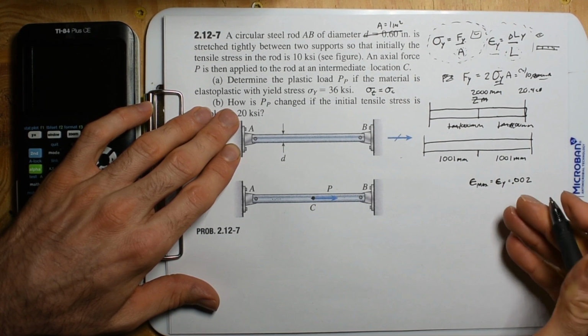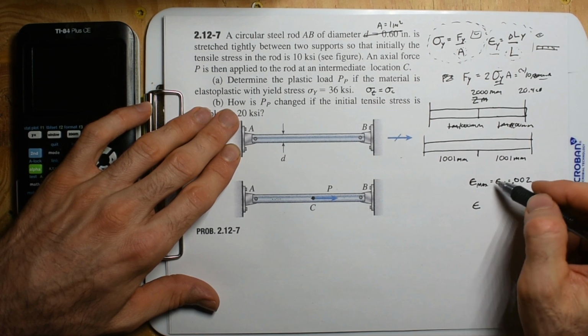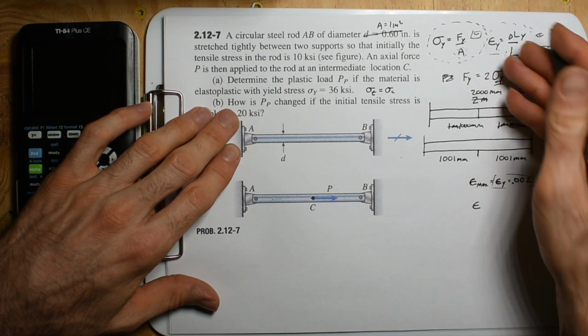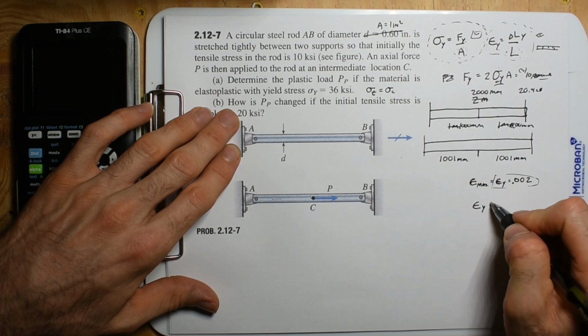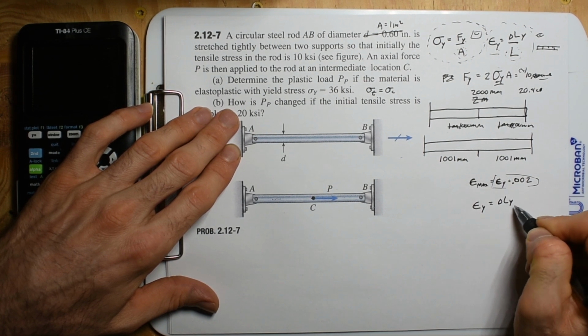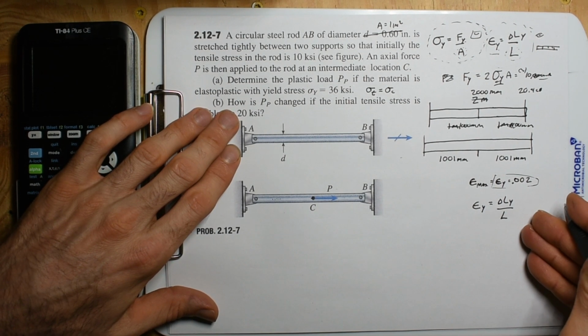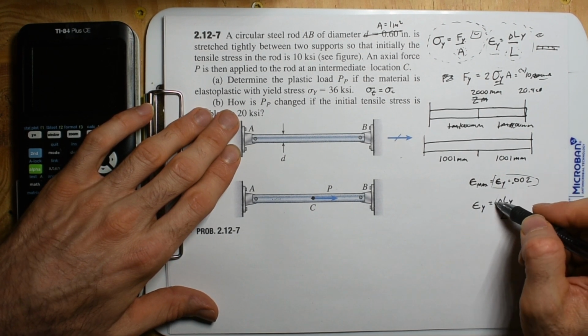0.002. Okay, so now let's go back to the equation, because you always have this equation. Anytime you're kind of confused about strain, well, write out the whole equation. You know what I mean? So we got yield strain is equal to change in length yield divided by length. And now what do you want to find? Well, let's find this value.